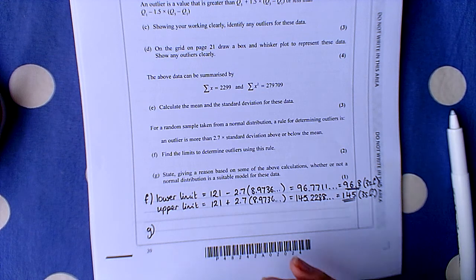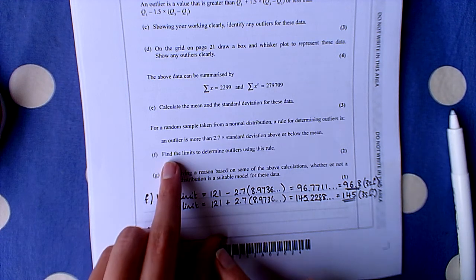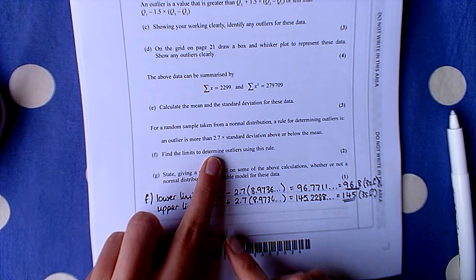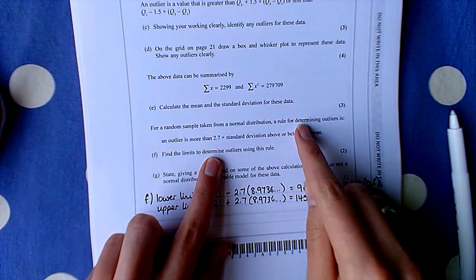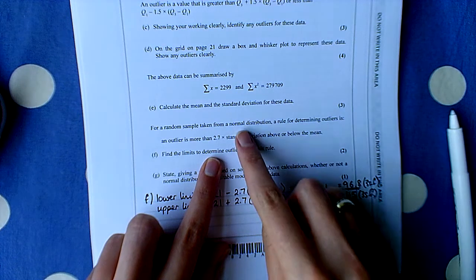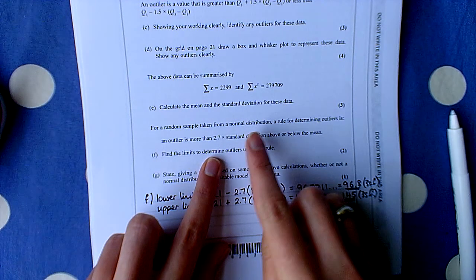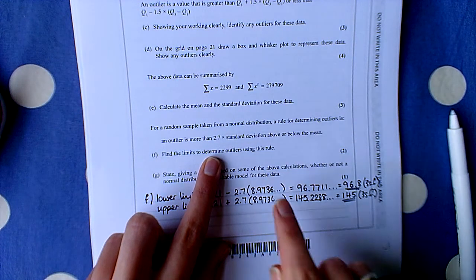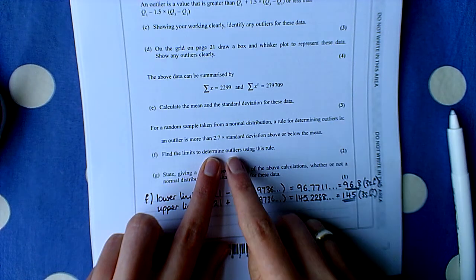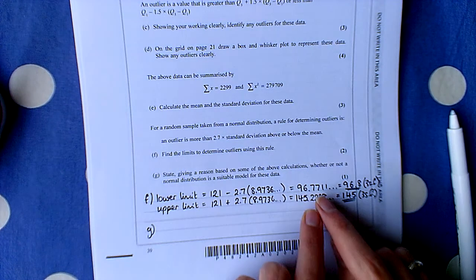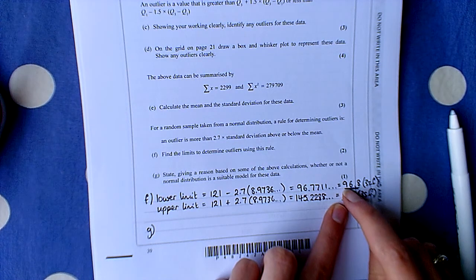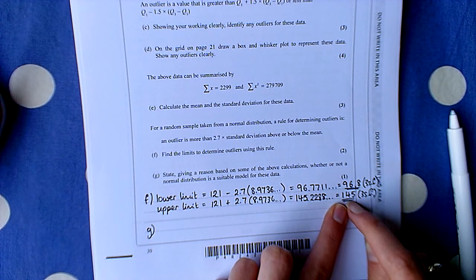Or another more recent thing that you've worked out is about these outliers. So according to this rule that we've worked out in part F, which is a rule for determining outliers when you're dealing with a normal distribution, your outliers would be lower than 96.8 or higher than 145.